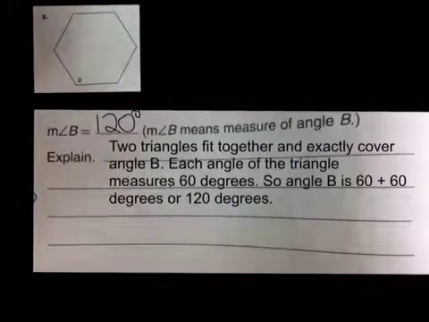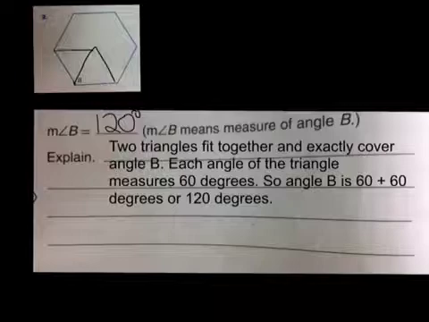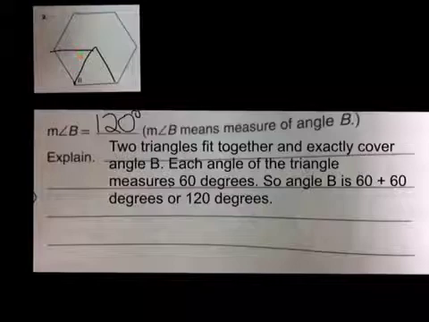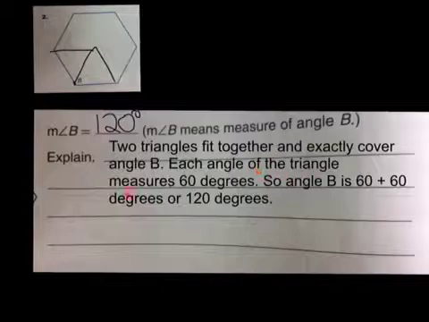2 triangles fit together and exactly cover angle B. Let's see what we mean by that. Well, let's see. We can draw a triangle that goes like this and another one that goes there. And we understand that each angle of the triangle measures 60 degrees. Each one of these, that's 60, that's 60, that's 60, 60, 60, and 60. So if I have 60 here and 60 here, okay? So each angle of the triangle measures 60 degrees.